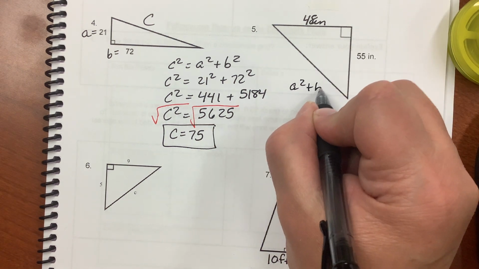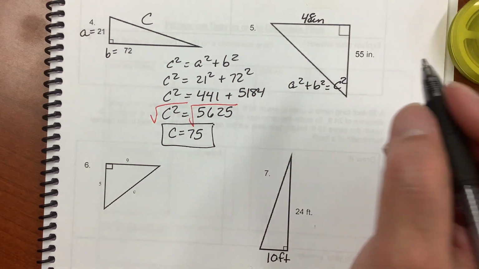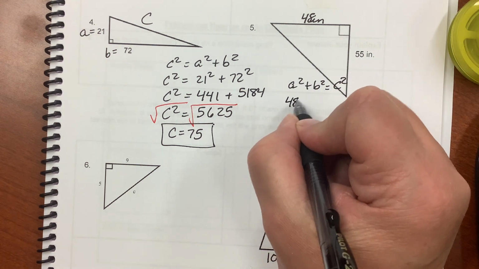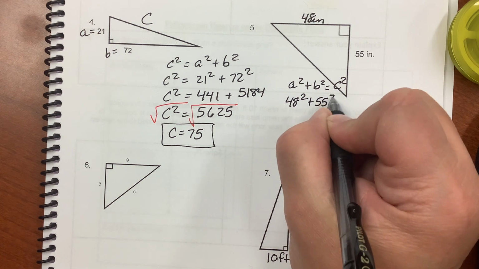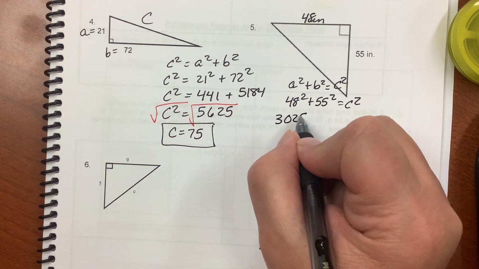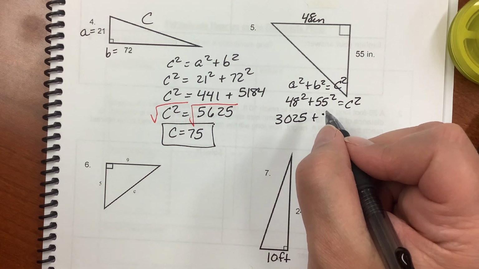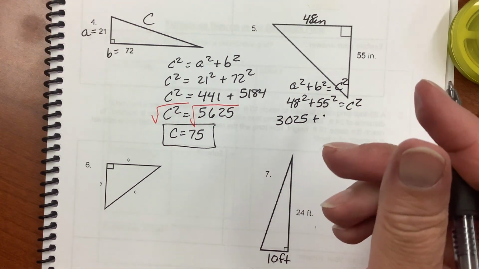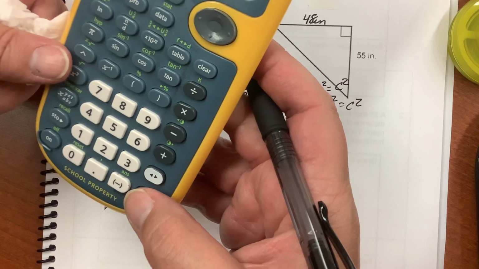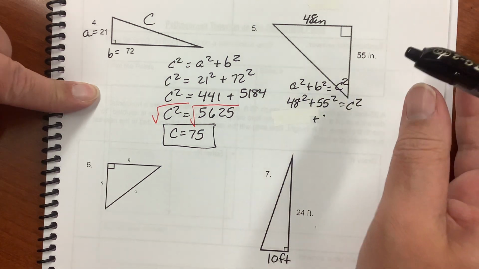A squared plus B squared equals C squared. A and B don't matter, so, wait, I wrote it backwards. Oh, it's all right, we'll live. 48 squared plus 55 squared equals C squared. 3,025 plus, wait, that can't be right. I couldn't have done that right. I must have them backwards. Did I do them backwards? 55 squared is 3,025. I did do them backwards.